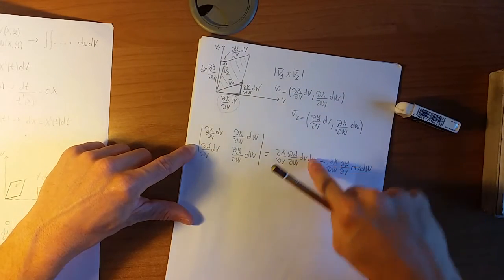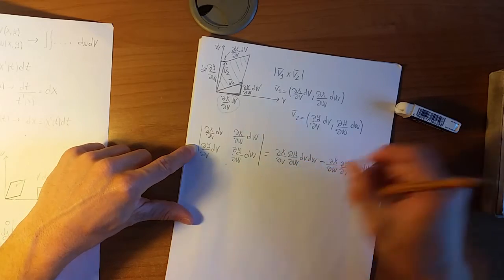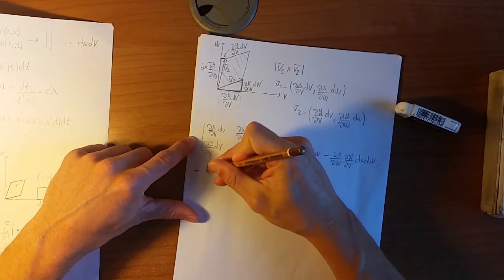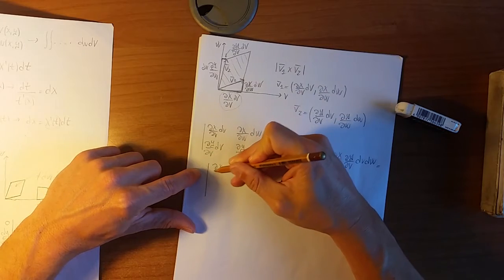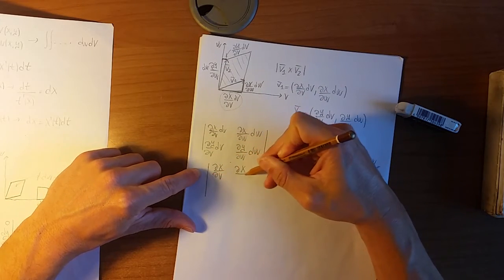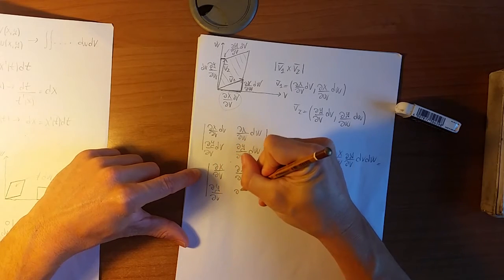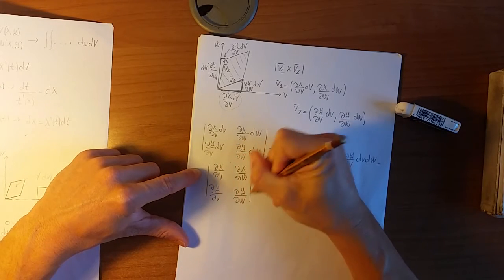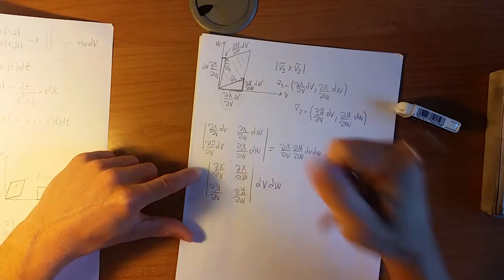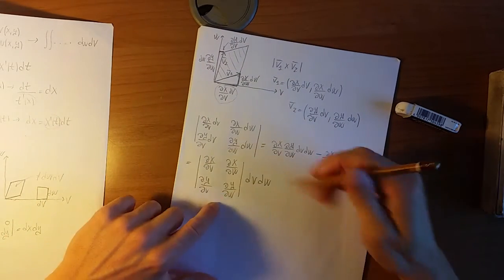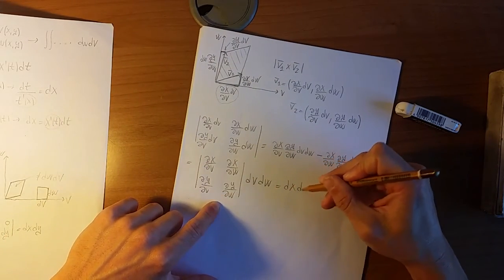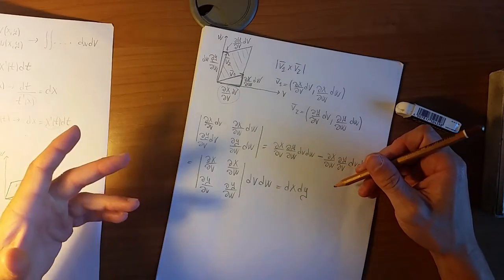So I can factor out these factors; dv dw can be factored out of the determinant. I could also rewrite it as the determinant of dx dv, dx dw, dy dv, dy dw, times dv dw. So this is the way that the area dx dy transforms by changing coordinates.